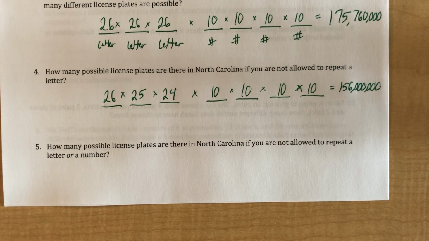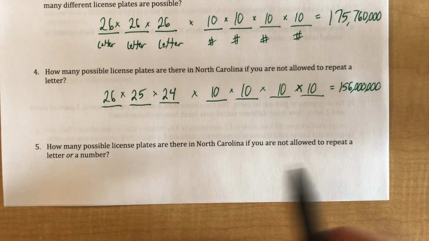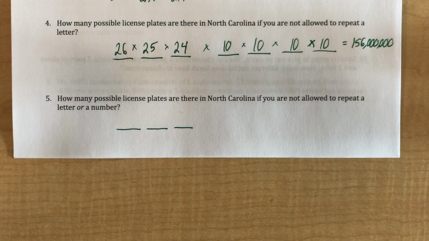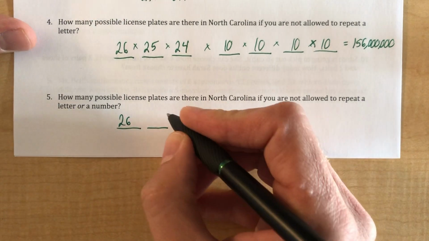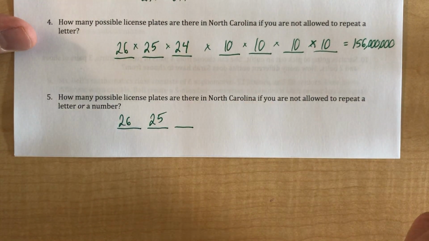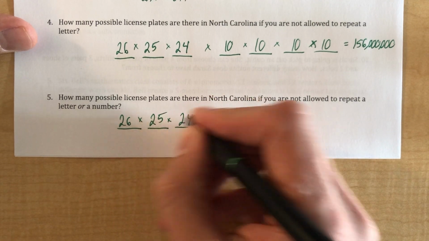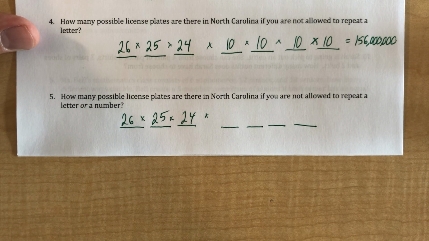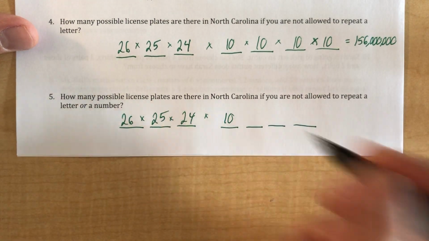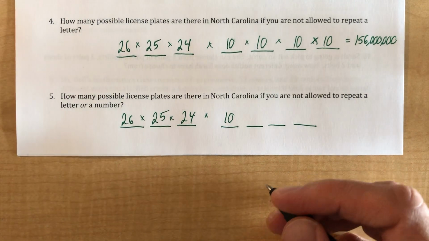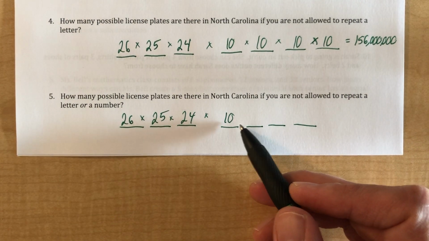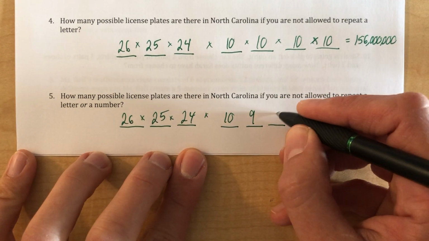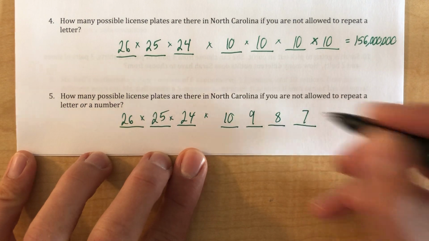So let's do number 5. How many possible license plates are there in North Carolina if you're not allowed to repeat a letter or a number? Again, same setup. Letter, letter, letter, and I can't repeat, so I have 26 options. I choose a letter, now I have 25 options, and then I choose a letter, and then I have 24 options. Then number, number, number, number, and I'm not allowed to repeat a number, so I have 10 options for the first digit. Once I choose my digit, like I pick a 7, I can't use a 7 again, so now I only have 9 options. Then I choose another number, and I only have 8 options, and then another number, and I only have 7 options.